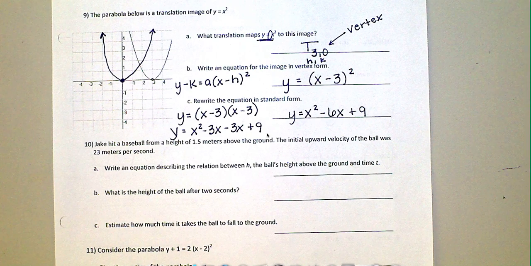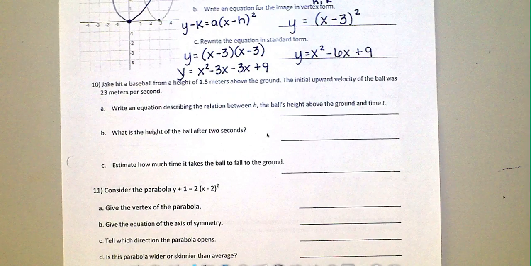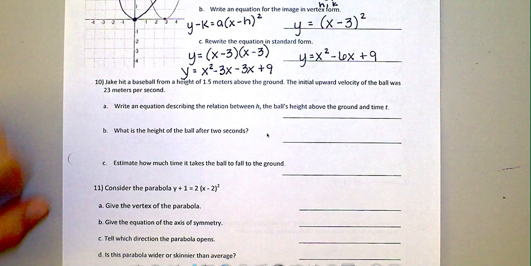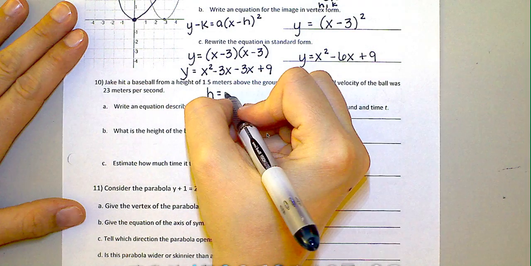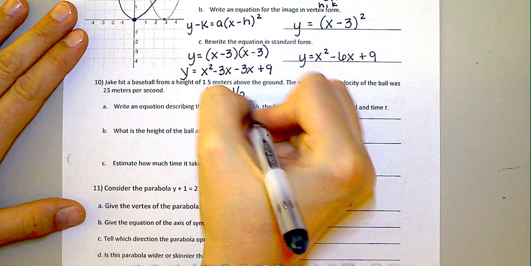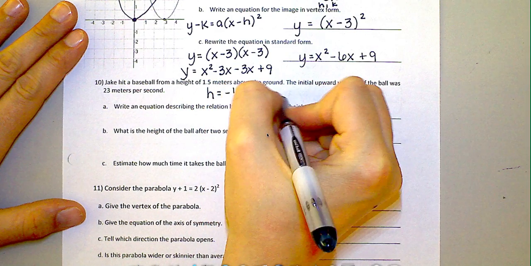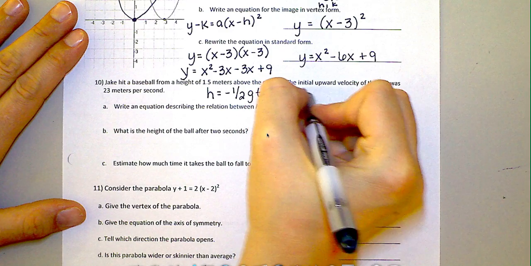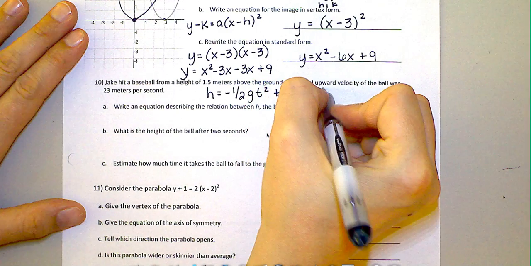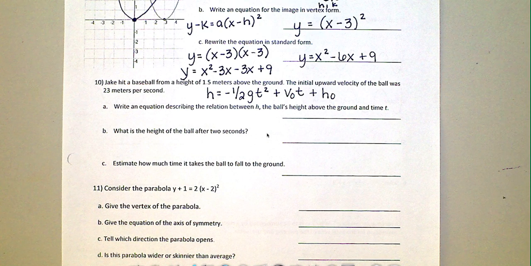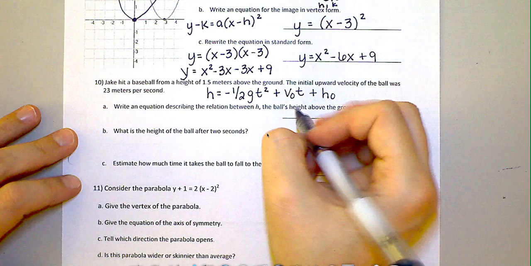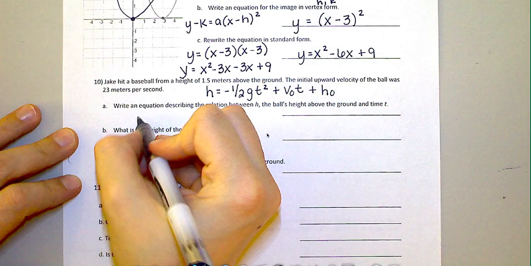Okay, let's take a look at number 10. Number 10 is a Newton's formula problem. And the formula for Newton's formula, which you will get on your quiz, is negative 1/2 gt squared plus v sub 0 t plus h sub 0. Now you do have to know which numbers or what letters stand for what. So my equation, I'm going to start writing, well, I guess I'll write it over here.